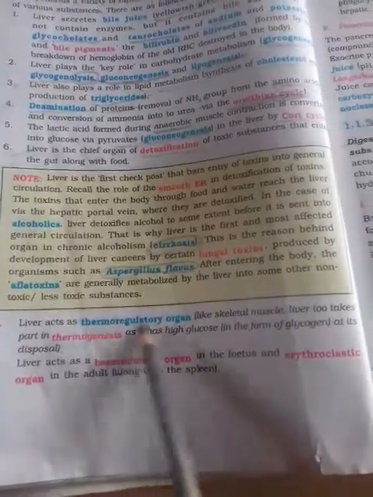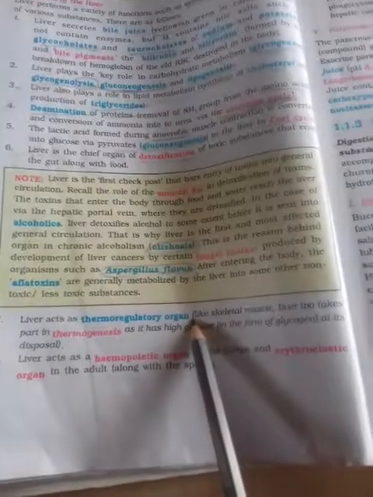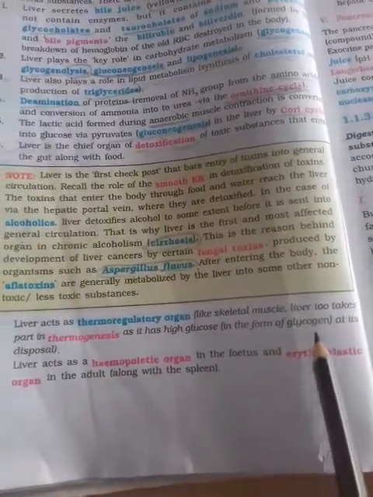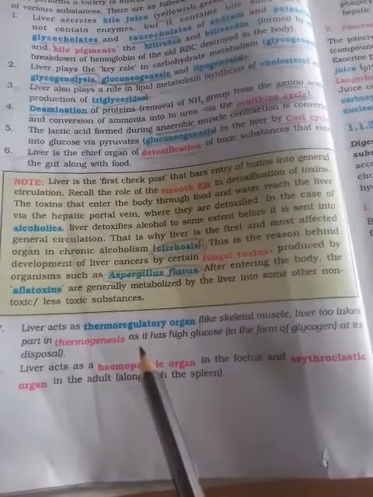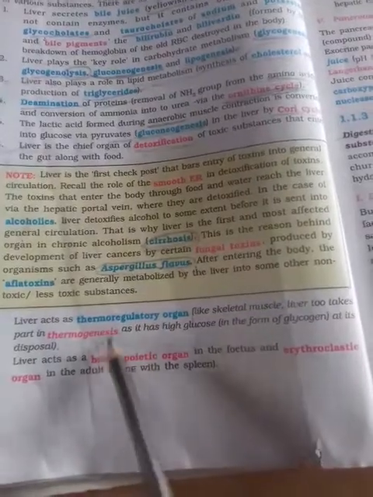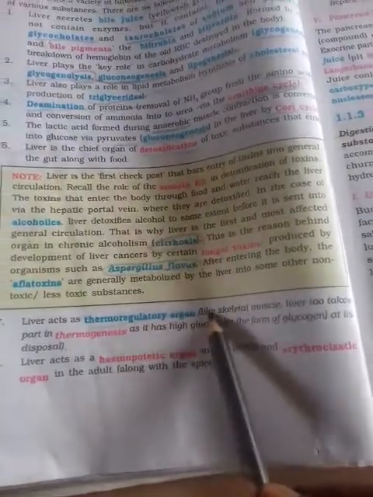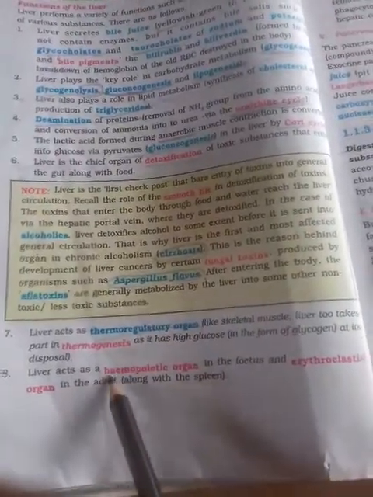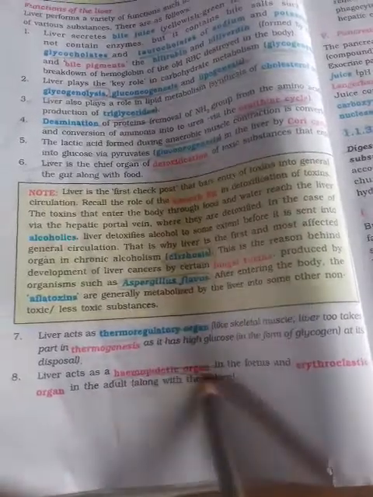Very important to remember. Now coming to the liver also acting as a thermoregulatory organ. Thermoregulatory means our body temperature is regulated along with the muscles and the brain's hypothalamus. Along with the muscles and hypothalamus, our body temperature is regulated by the liver. Therefore the liver is a thermoregulatory organ, meaning it is a part of thermogenesis. The liver also acts as a hemopoietic organ. Hemopoiesis means the process of production of blood cells.